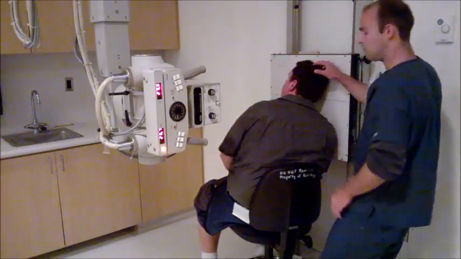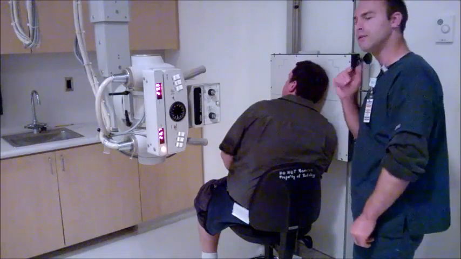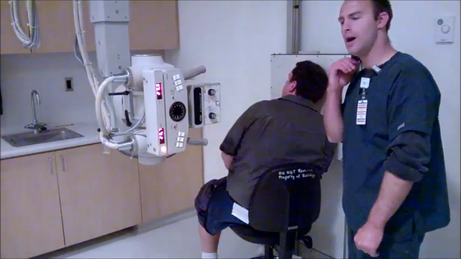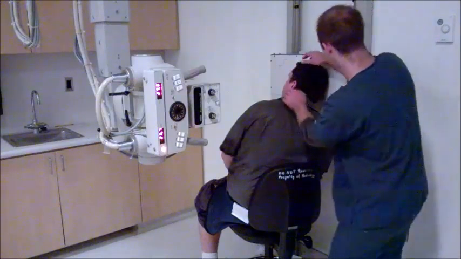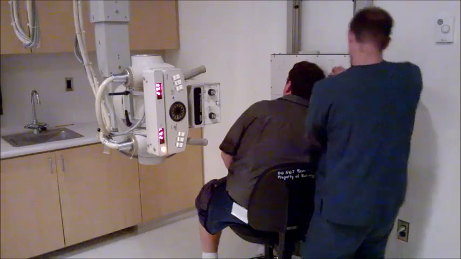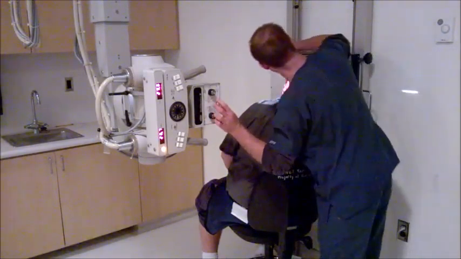Now what we need to do is have his head tilted 30 degrees towards the board because we're going to do a right side mandibular body radiograph like that. And then get my marker. It's the right side. Put it on.